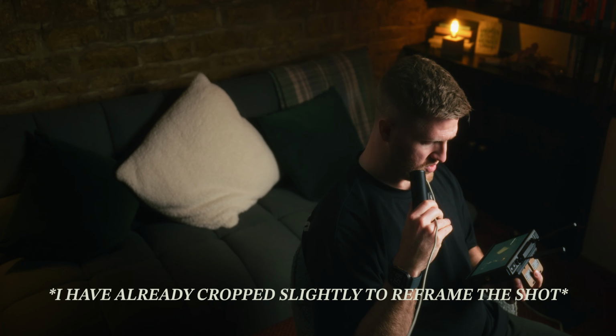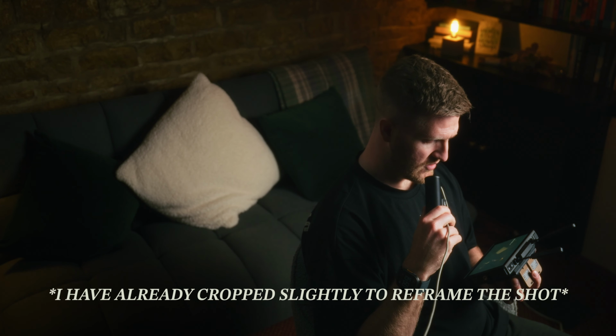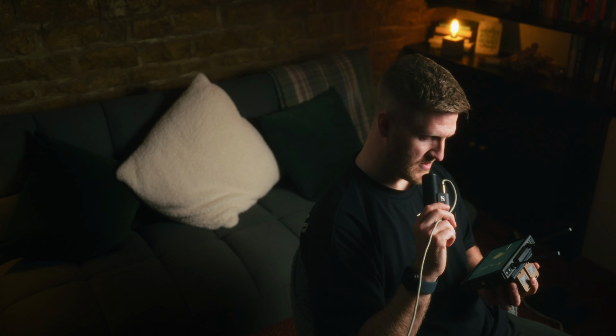I probably just want to pan it down a little bit. I'm pretty happy with it as a shot, so I think it looks great.